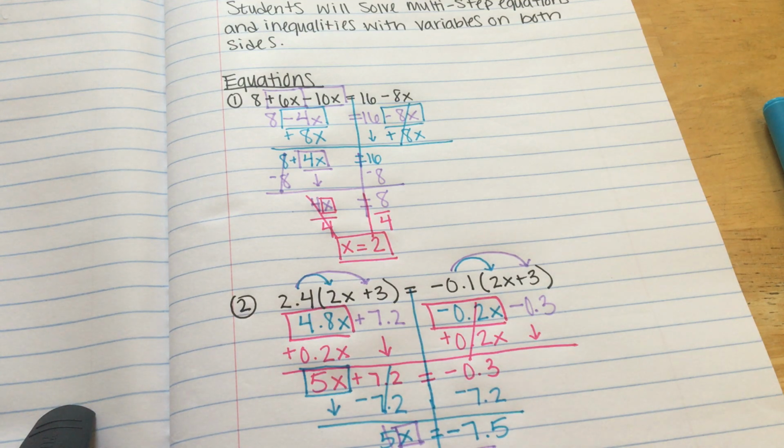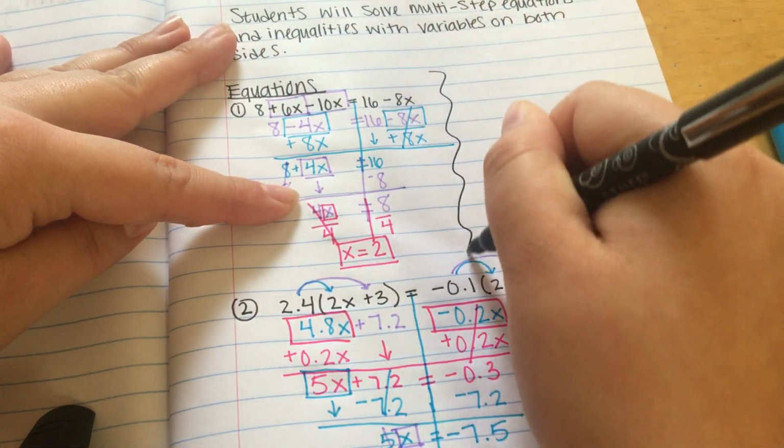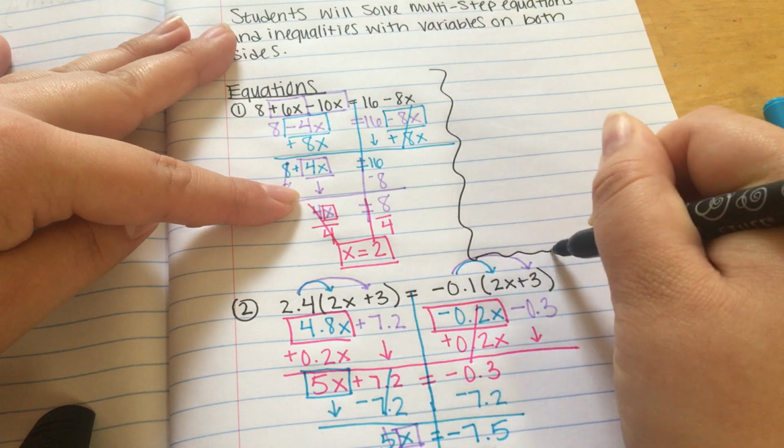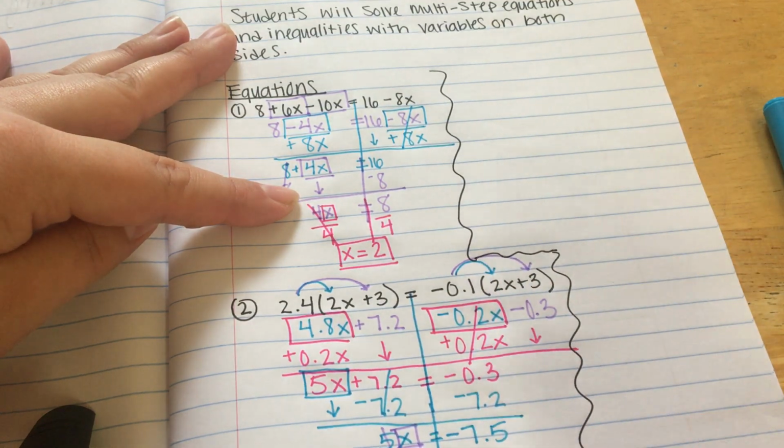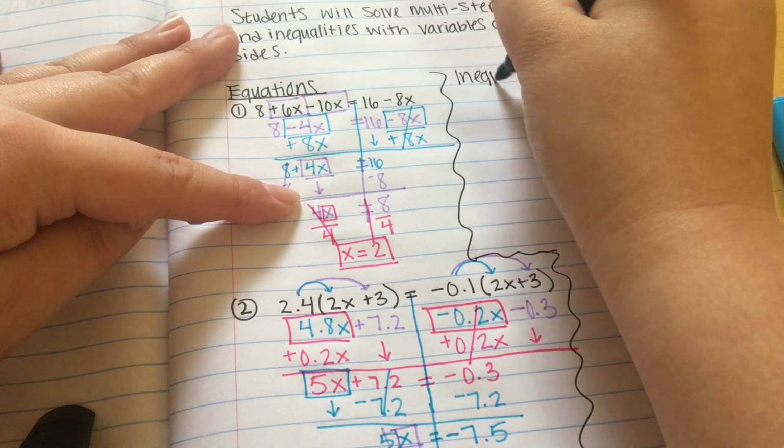Okay, the next thing I want to show you is an inequalities example. It's very similar. So I'm going to split my paper in half. If you don't have enough room to draw this next example on your paper, then go ahead and use the next page. It's okay. All right, and I'm going to title this side inequalities.